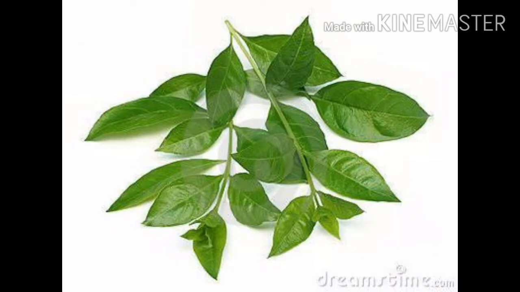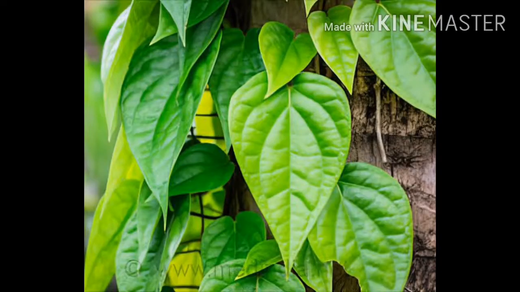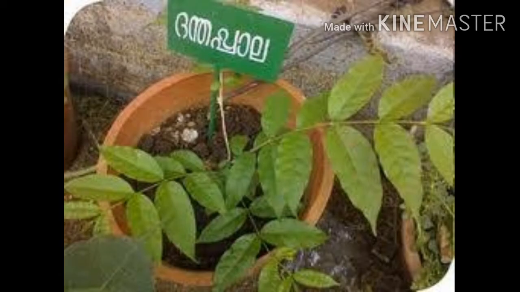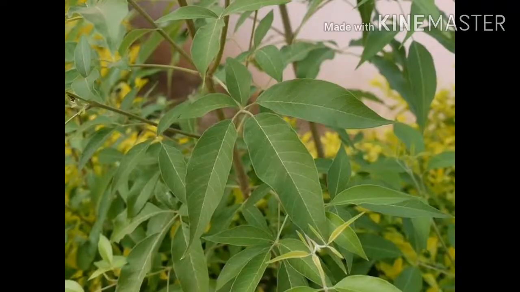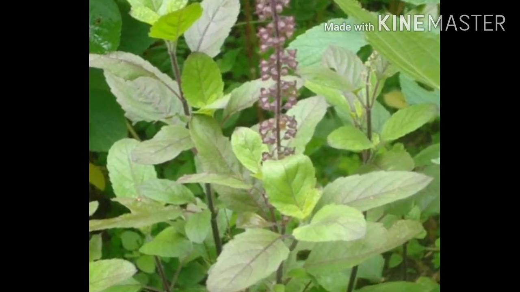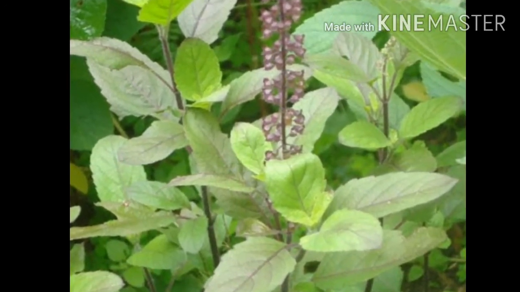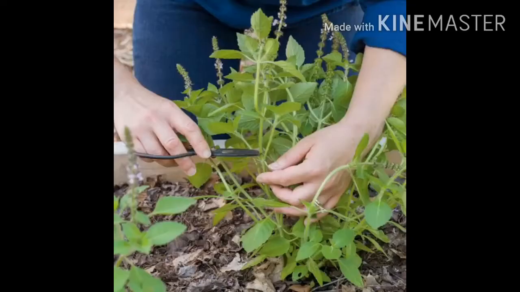Digitalis, senna leaflets, betel, and indigo leaves are picked up individually from the plant. In the case of ringworm shrub, vitex, etc., the leafy shoots are cut, and after drying the leaves are separated by beating. In solanaceous plants such as belladonna, and other plants such as basil, the leaves with the flowering tops are collected.